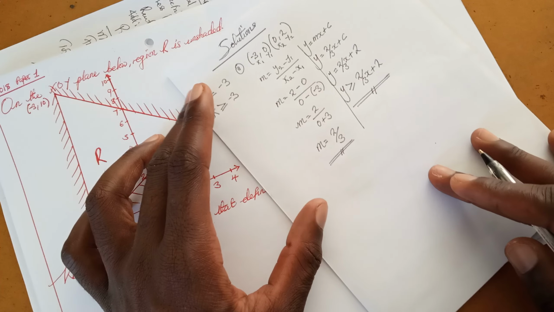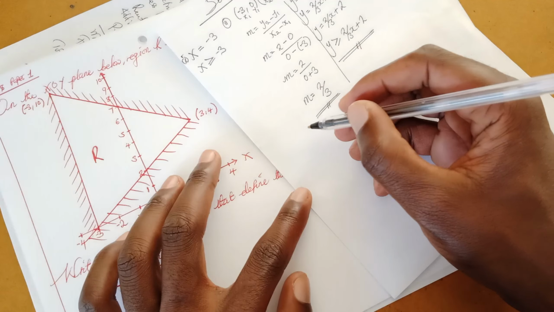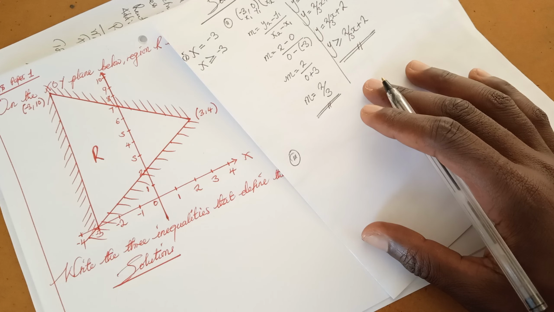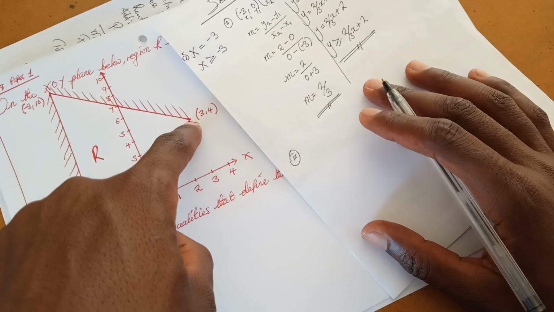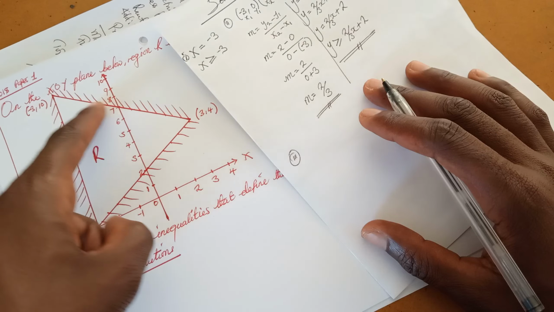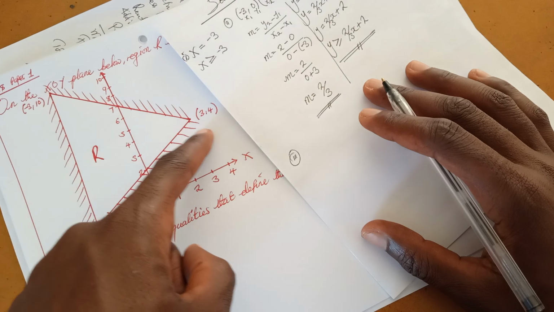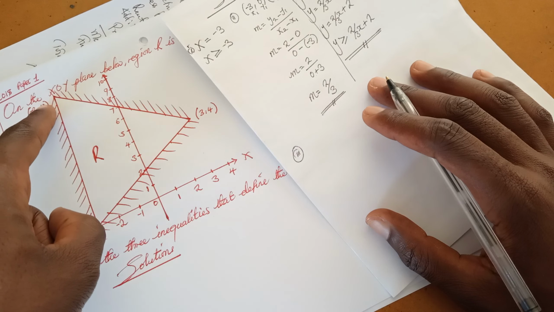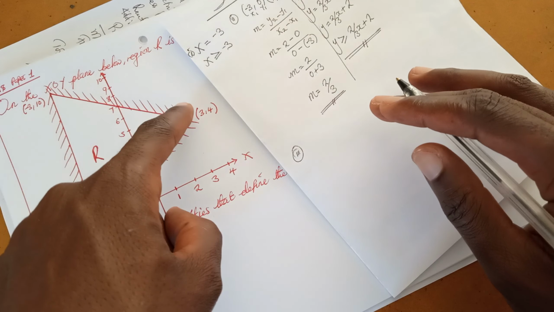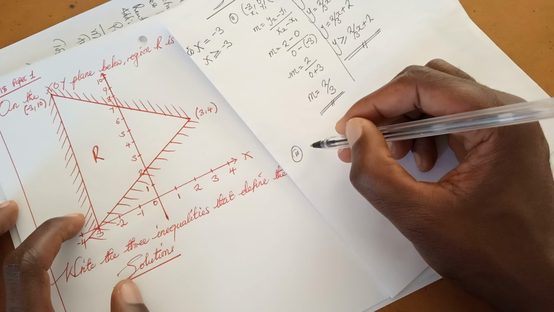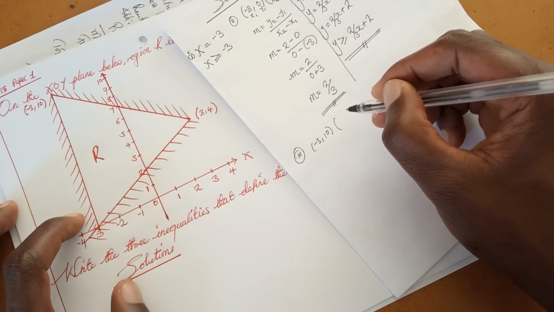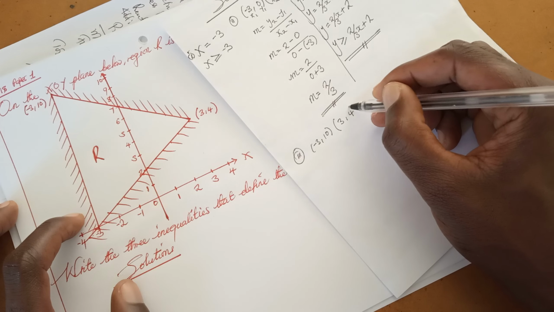Just like that. Okay, let's go to number 3. Number 3, where is this line? The line is here. Now, when you look at this line, we have been given the coordinates. We have this coordinate and that coordinate. So we are going to use the coordinates that we have been given: negative 3, 10, and also 3, 4.